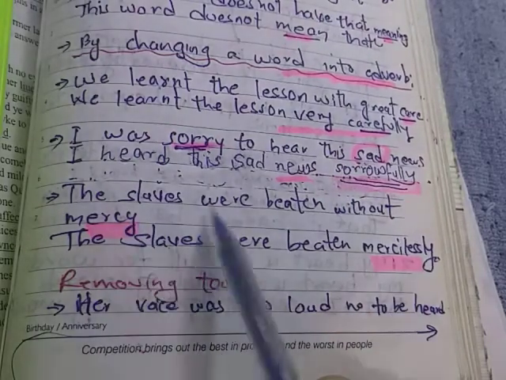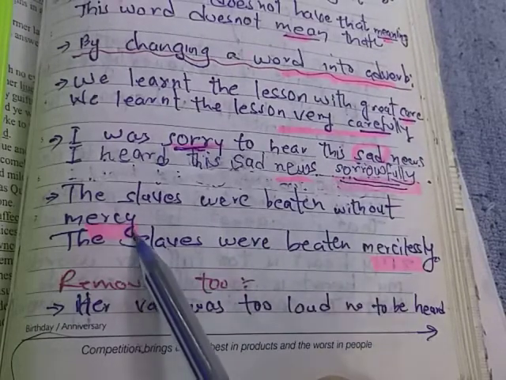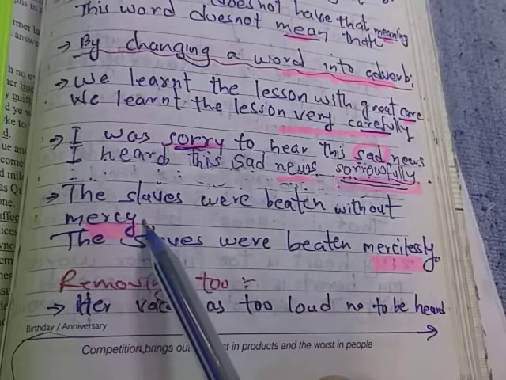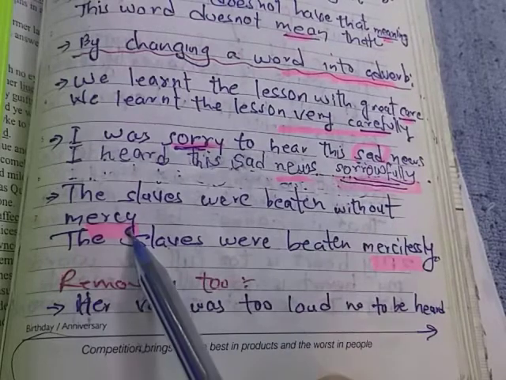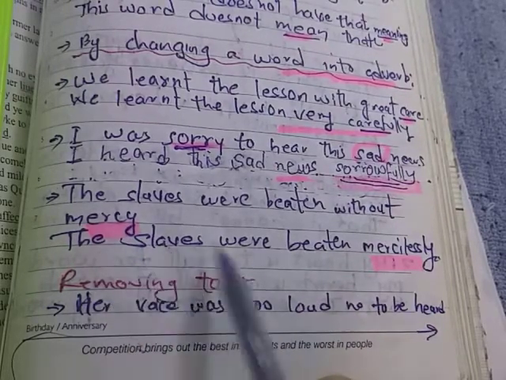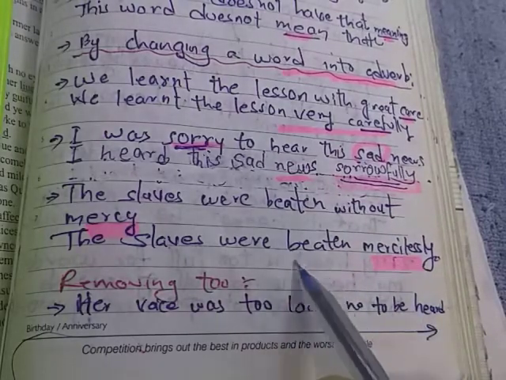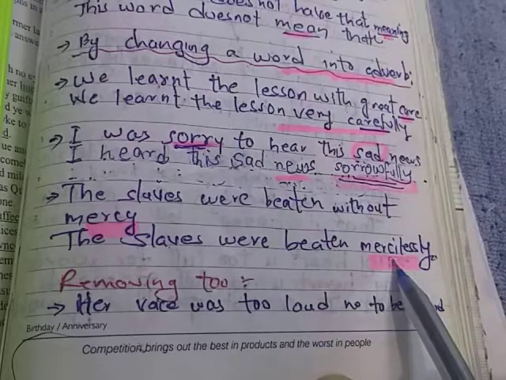Now, the slaves were beaten without mercy. Mercy, as you know, is the feeling of sympathy for somebody. The slaves were beaten without mercy. The slaves were beaten mercilessly. They were beaten is the verb, and how they were beaten: mercilessly.